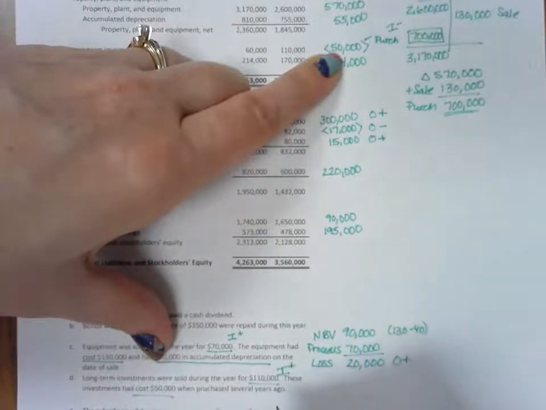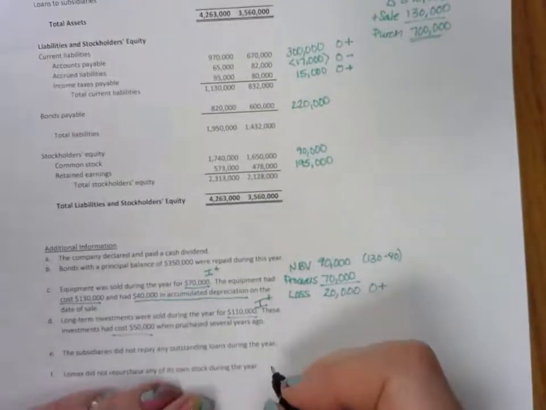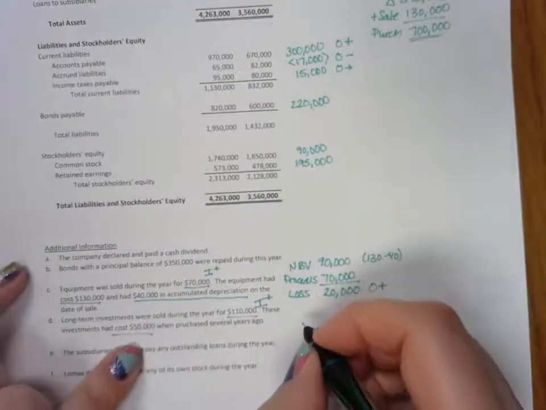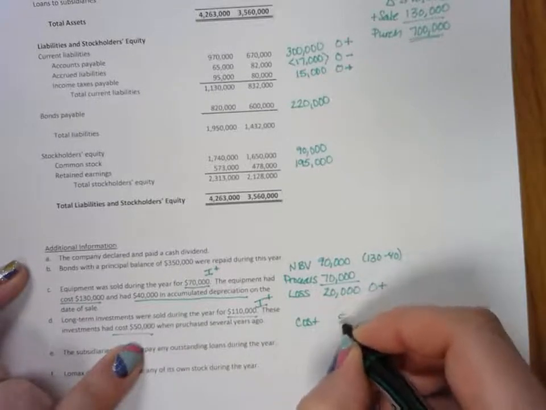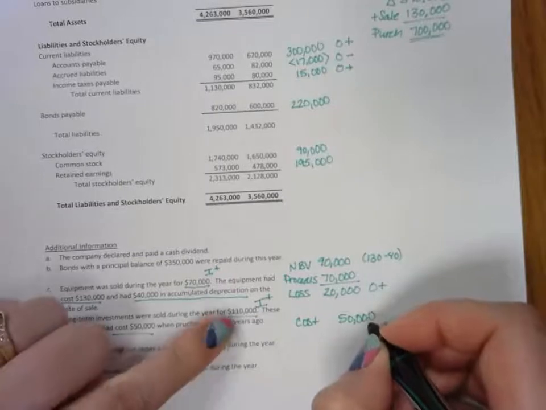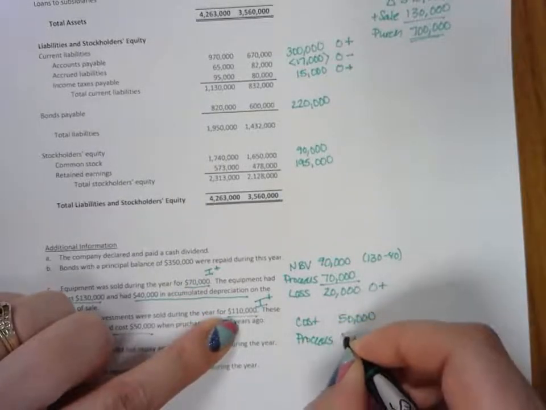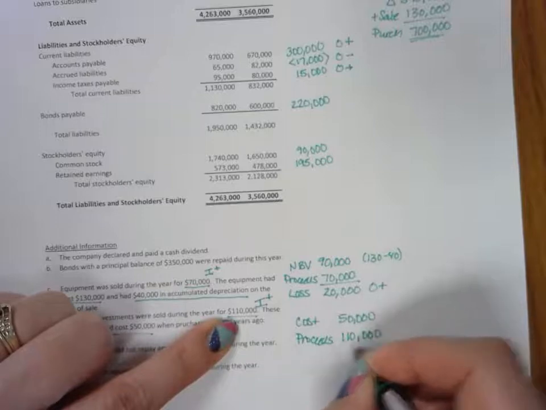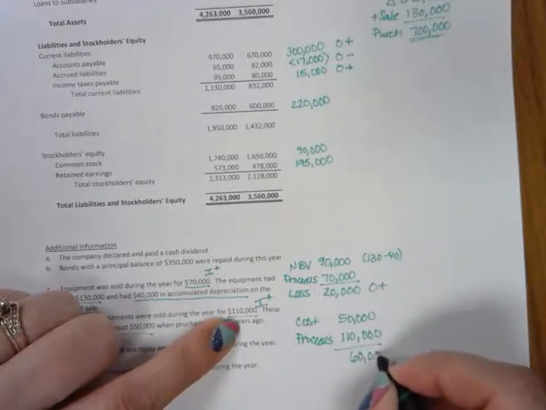Then, well, I've got enough room here. Let's make sure you guys can see it though. We look here and we say, okay, for these investments, they had a cost of $50,000. We have proceeds of $110,000. Therefore, that difference of $60,000 is what?